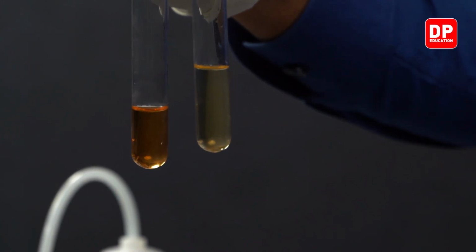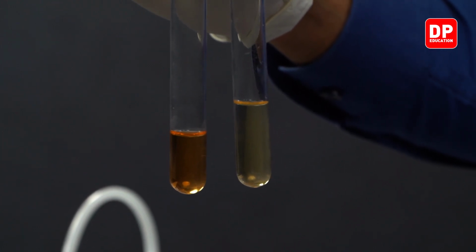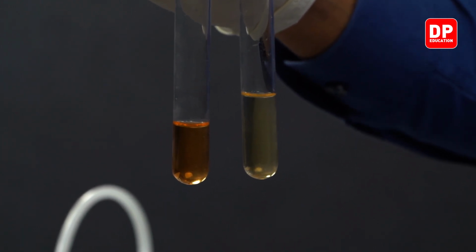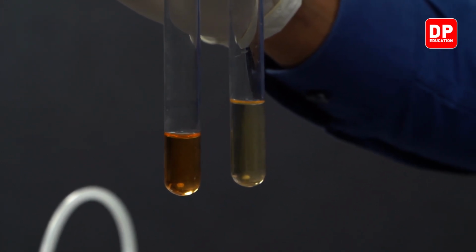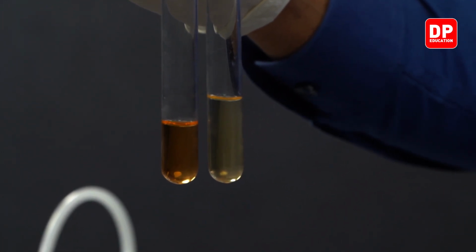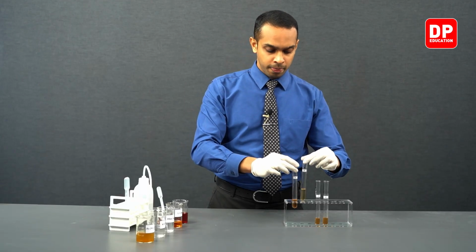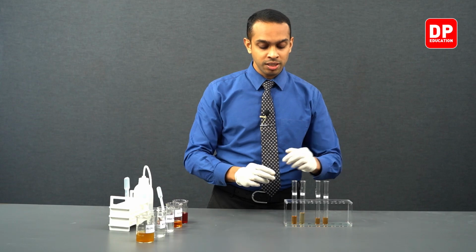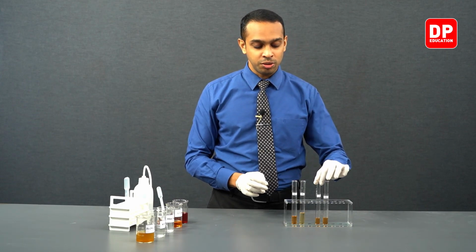The control test tube has an orange color, and after adding sodium hydroxide, the color of the solution in test tube 2 appears to be a little yellow. Make note of these observations, and then we move on to test tube 3.